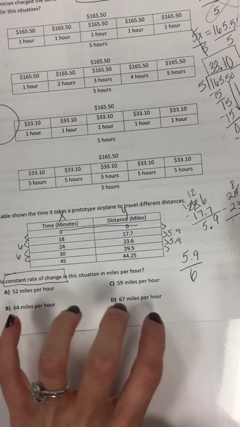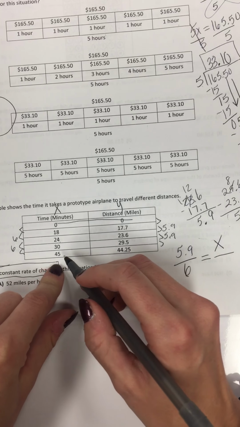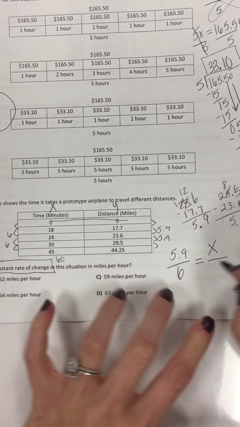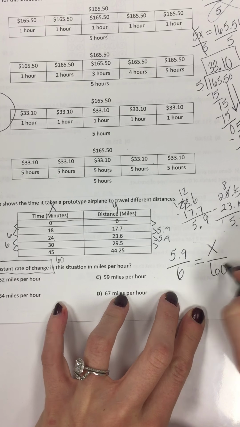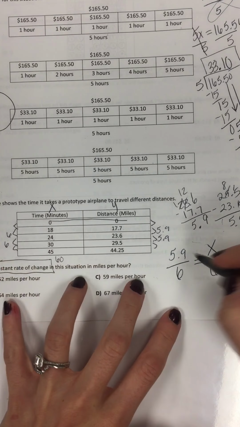per hour. So notice your time up here is going by minutes. So if we want to find 1 hour, we're going to need to make it match this chart. And this is going by minutes. So 60 is what we need. 60 minutes are in 1 hour. So same thing, we want to cross multiply.